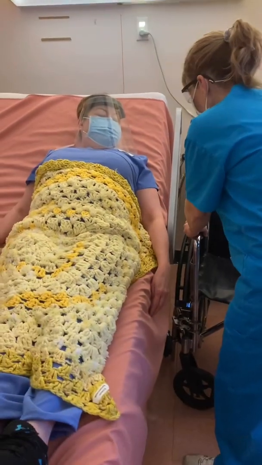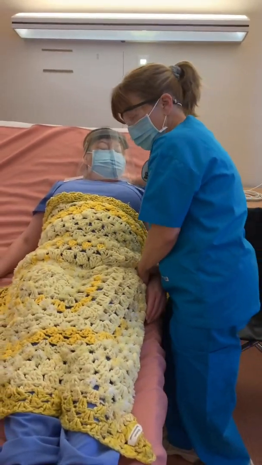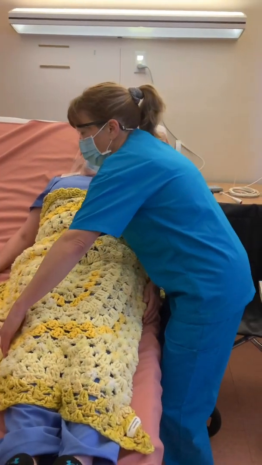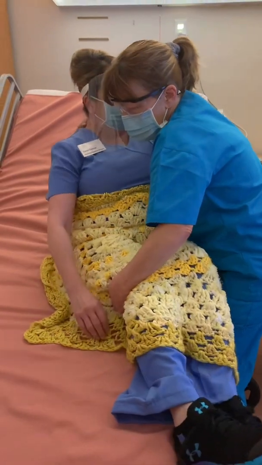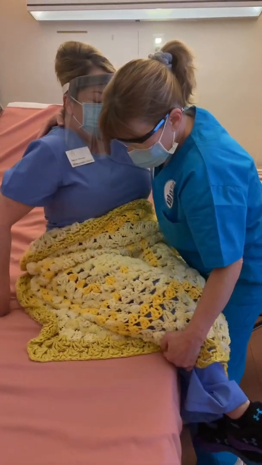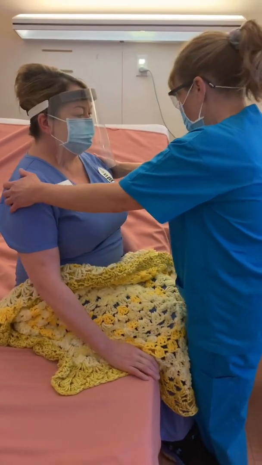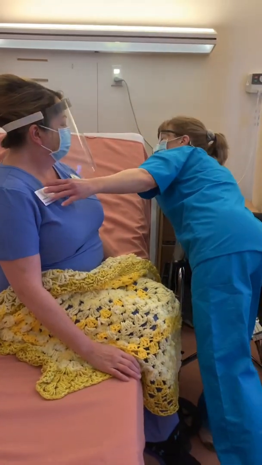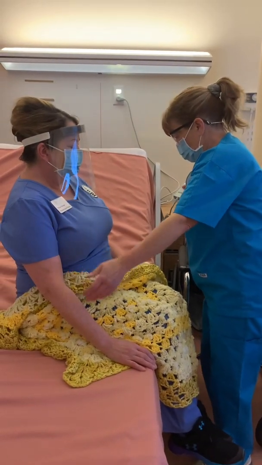So what I would like you to do is, I'm going to put my hand in here, and I'm going to get you to slowly lean forward and move your feet slowly to the edge of the bed where you're comfortable. How do you feel? Fine. Okay, so I'm going to lower the bed so your feet hit the ground. Okay.